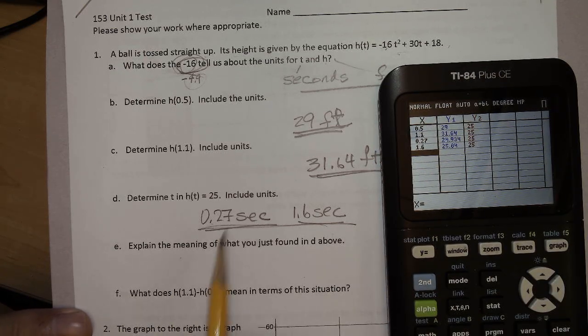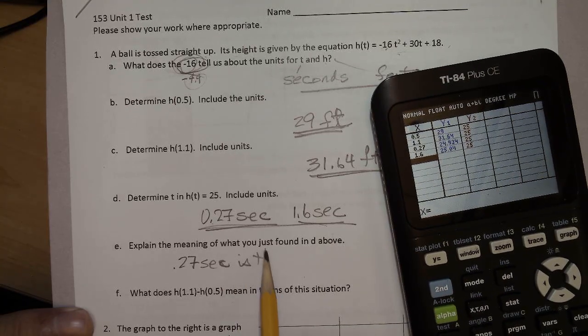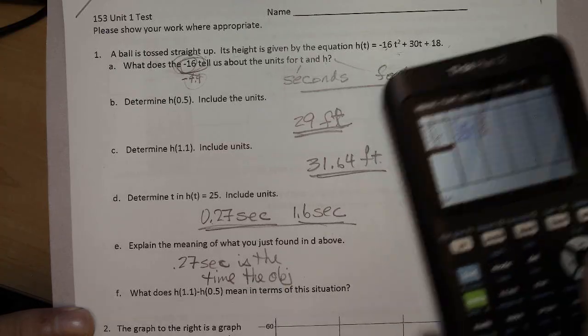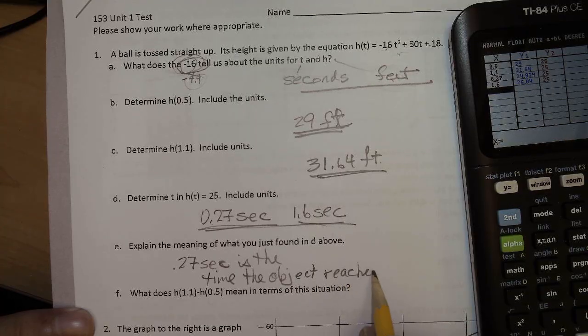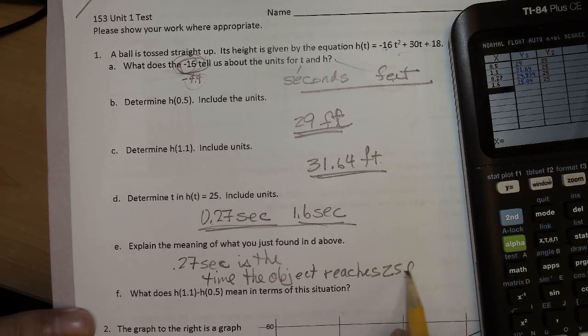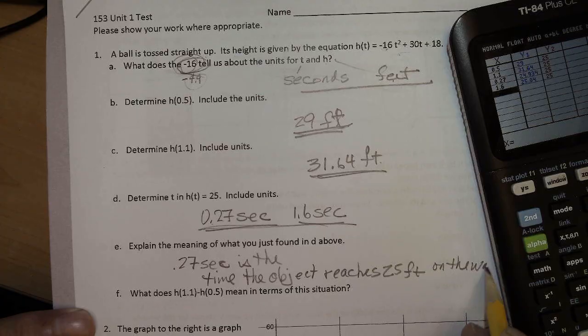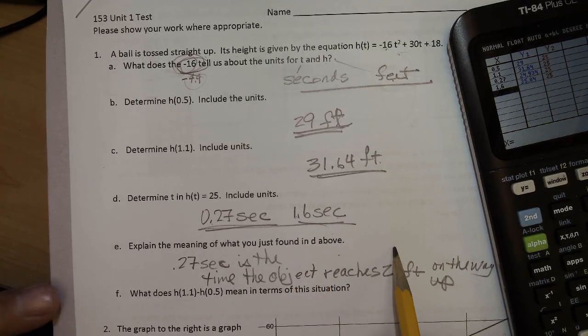And what are the meanings? 0.27 seconds is the time the object reaches 25 feet on the way up, and the 1.6 seconds is the time when the object reaches 25 feet on the way down.